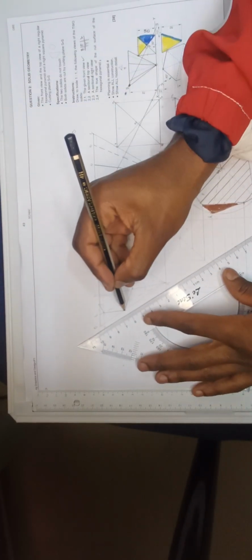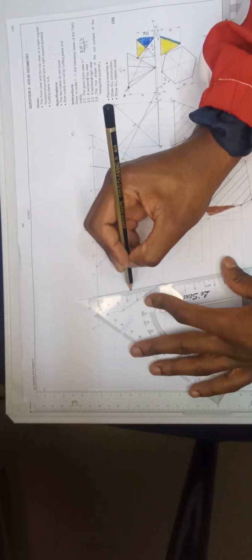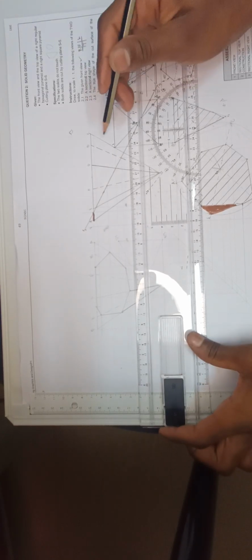Because we are not done, you can quickly finish these construction lines with solid lines. Okay. Actually, before you finish them, let's go cut our right square pyramid. Line 1 4. This is 1 4 1 2 3 4.